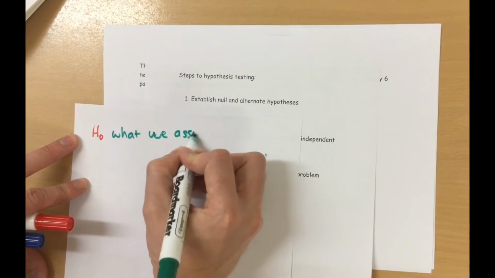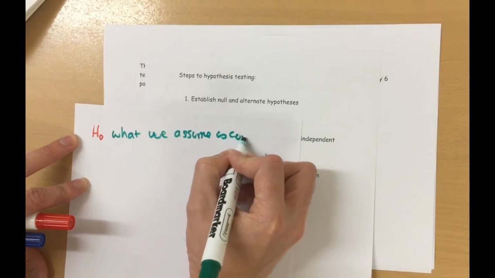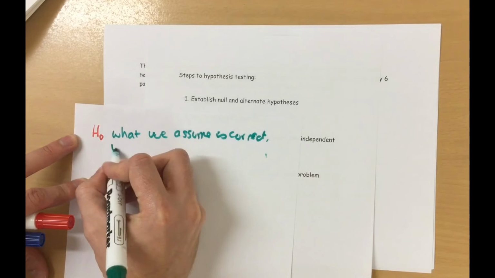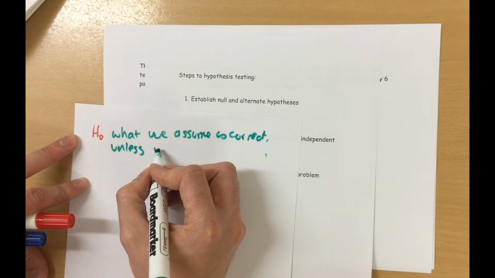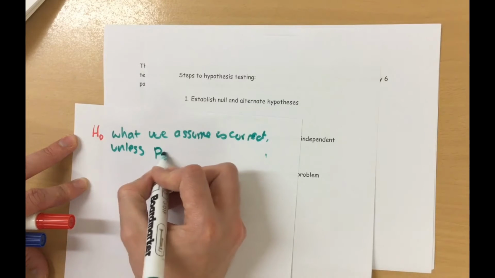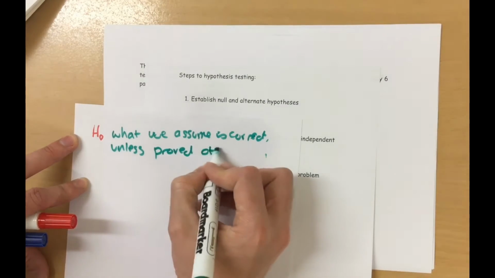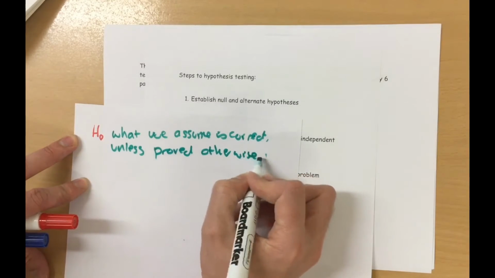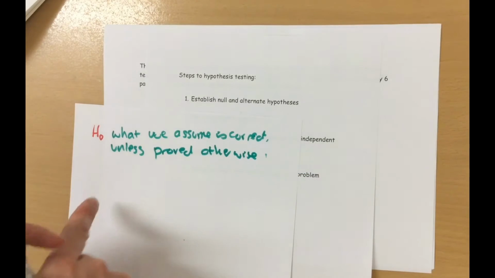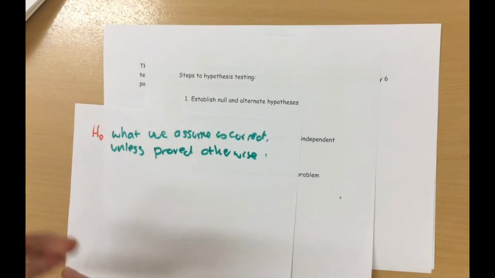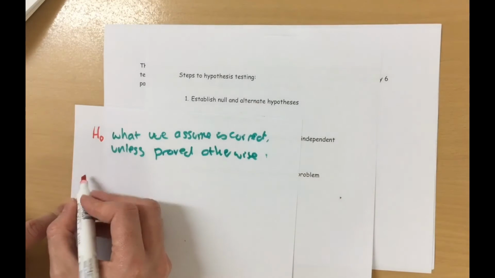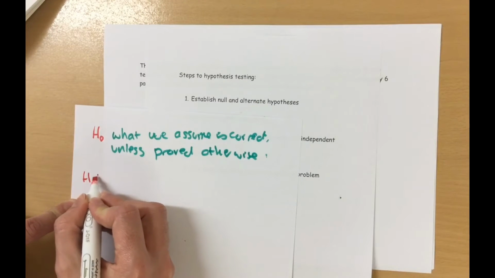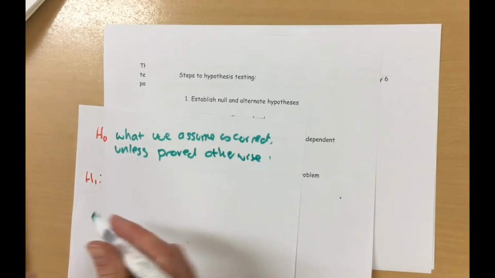So we assume this unless the test that we do proves otherwise, proves that this is wrong. If we prove this to be wrong, we need a backup scenario in place. And your backup scenario is the alternate hypothesis. And this we refer to as H1, your alternate hypothesis.